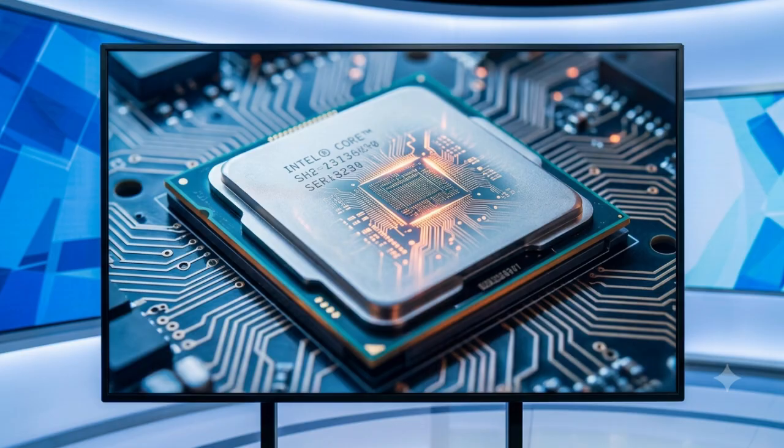Fun fact. Modern CPUs can perform billions of calculations every single second. If the computer was a human body, the CPU isn't just a brain. It's the brain thinking at superhuman speed, non-stop.